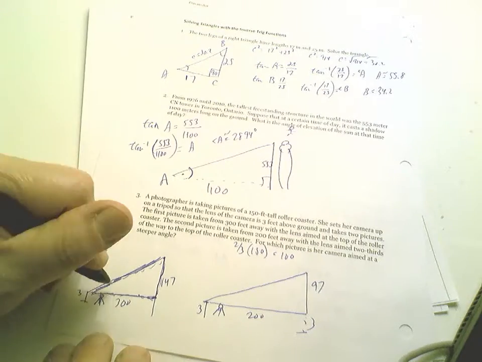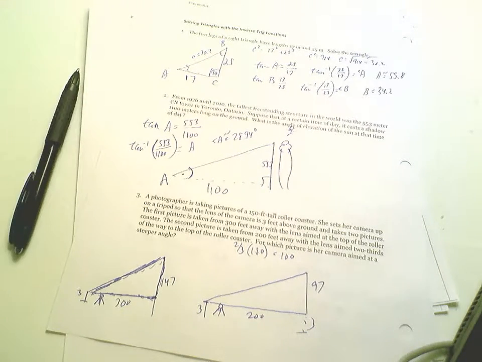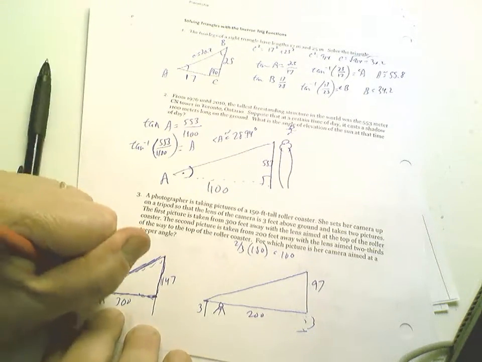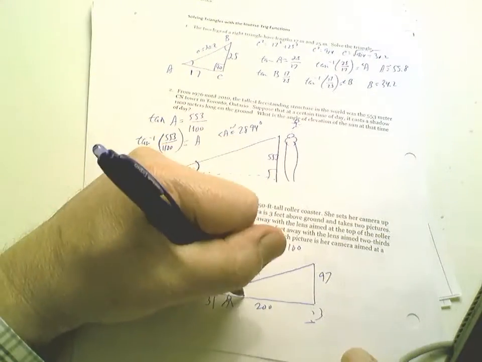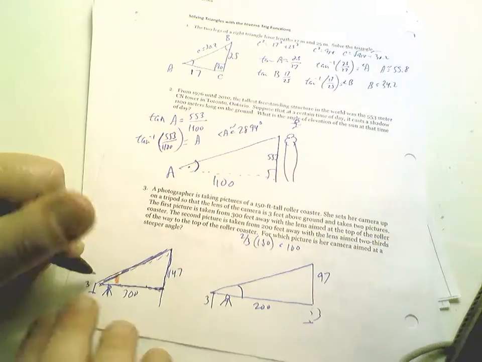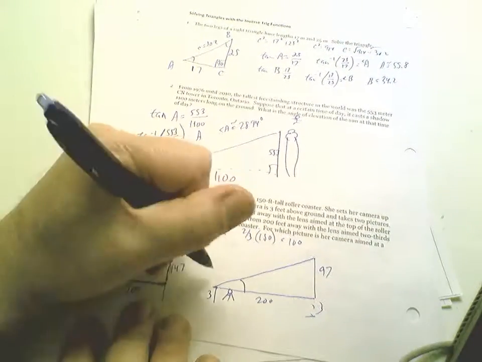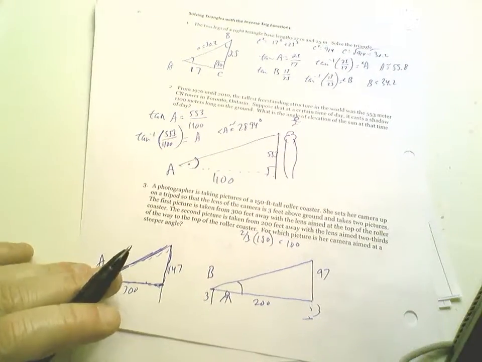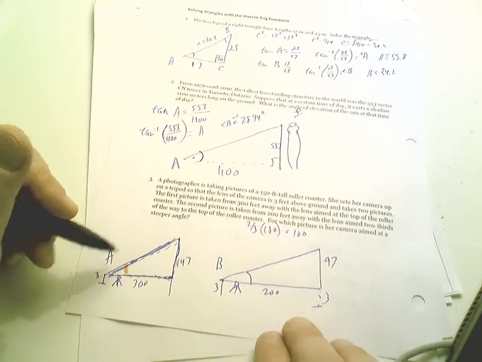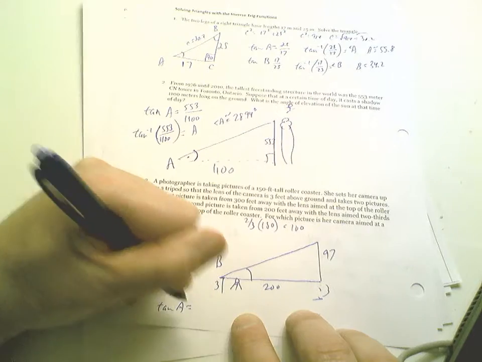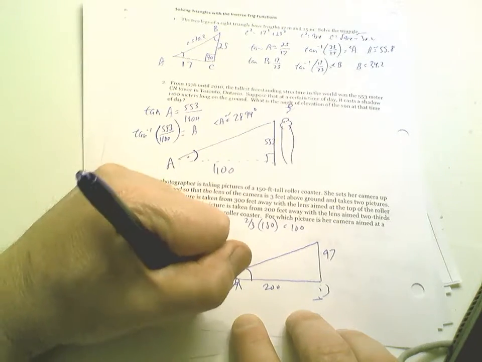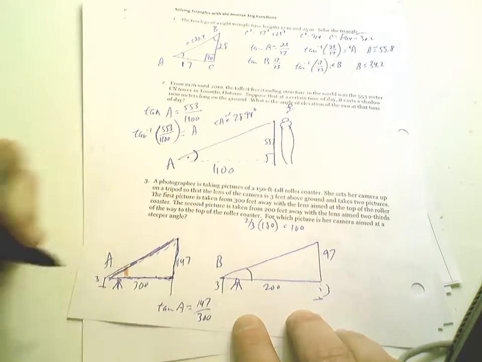Which angle is bigger? This one in red or this one in blue? Well, let's call this angle A. Let's call this angle B. What can I say? I can say that the tangent of angle A equals 147 over 300.